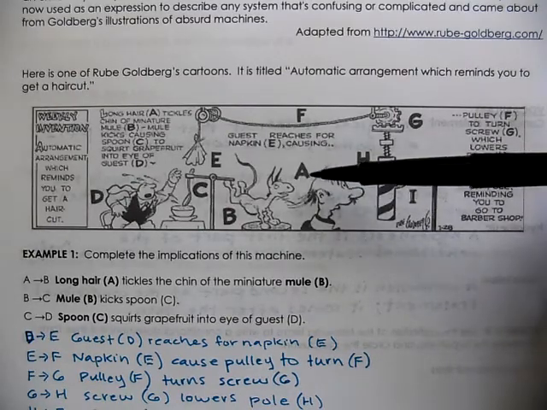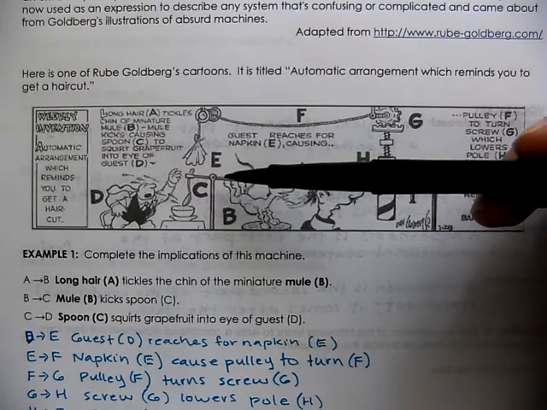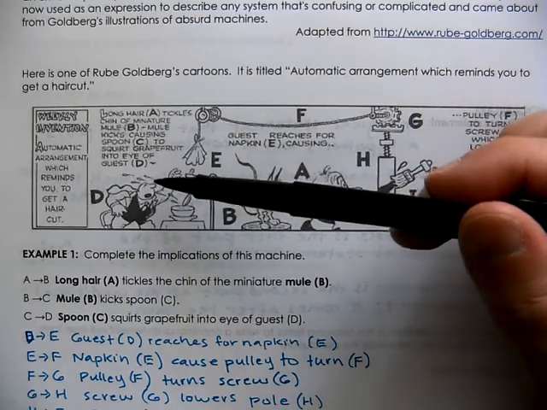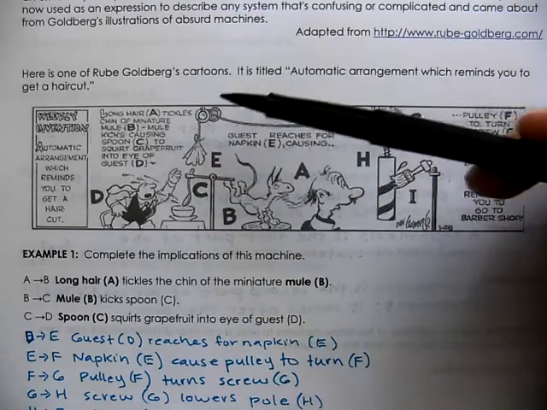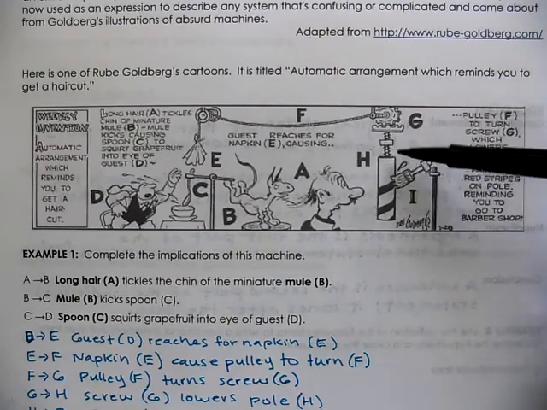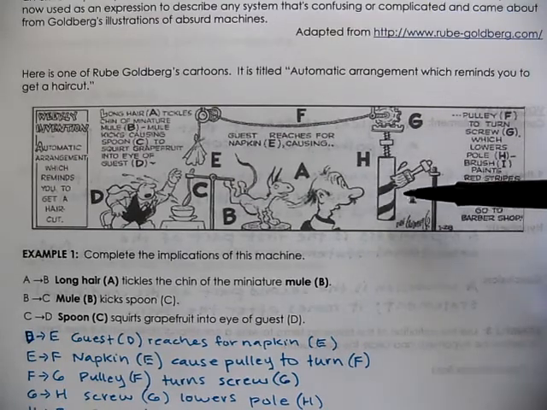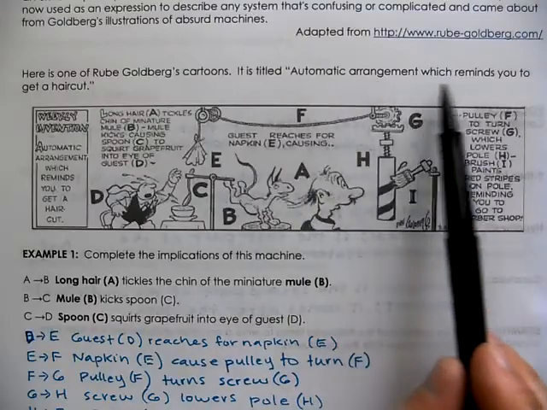This guy with the long hair happens to tickle the chin of the mule, and because the mule is tickled, he then kicks, and because he kicks, he then hits this spoon, and because the spoon is moved, it squirts grapefruit juice into the eye of the guest, and then the guest is now reaching for the napkin, which in turn is going to cause this pulley to turn, and this pulley is then turning the screw, and the screw then rotates the barber pole, which happens to have a paintbrush leading on it, and so the paintbrush then creates this barber pole stripe on the pole, and this guy with the long hair sees the barber pole, and it reminds him to get a haircut, and so that's what he calls this, an automatic arrangement which reminds you to get a haircut.